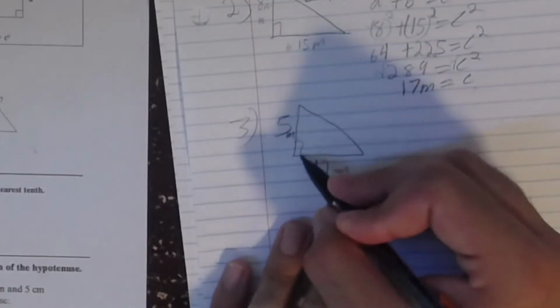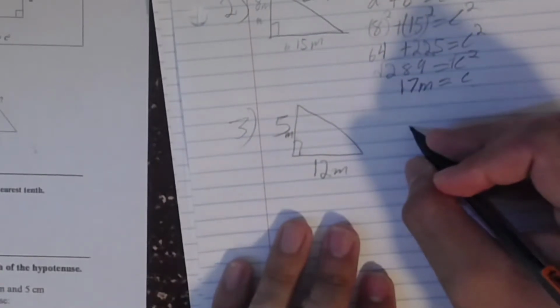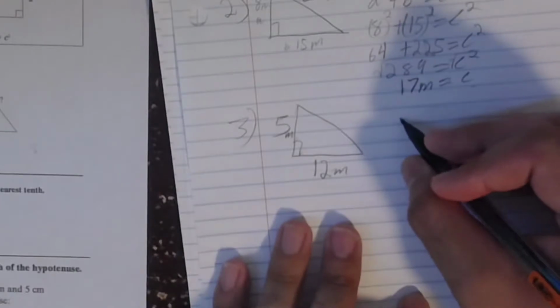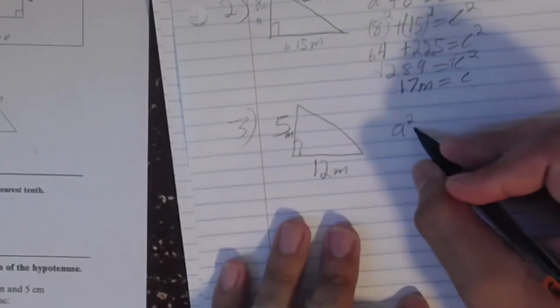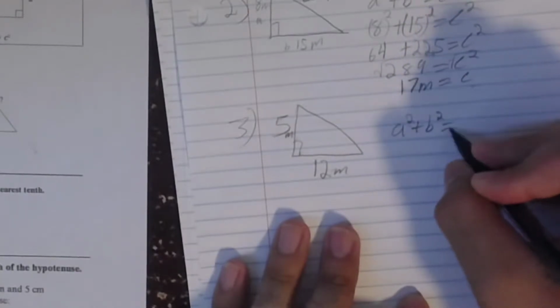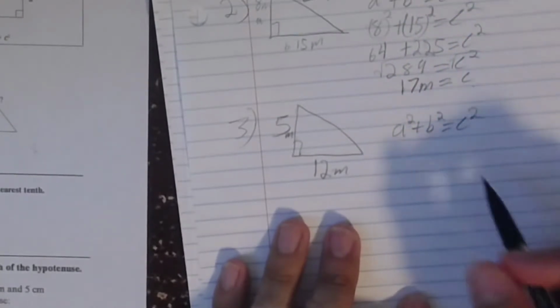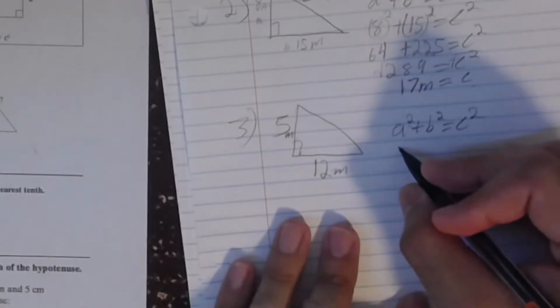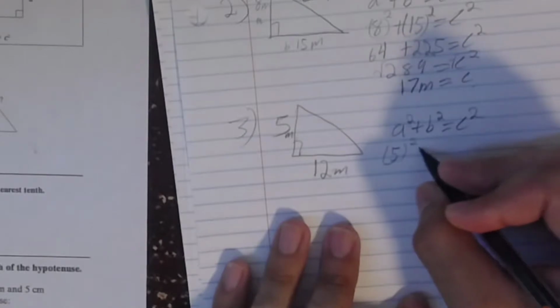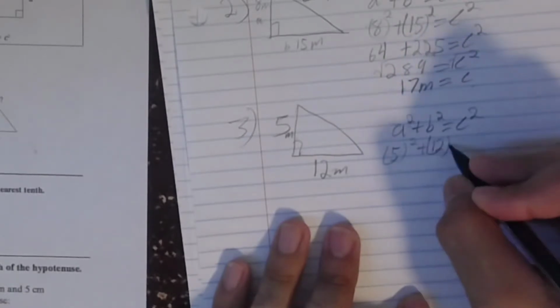I know the answer for this. What's the Pythagorean Theorem formula? It is a squared plus b squared equals c squared. Let a be 5, 12 be b.